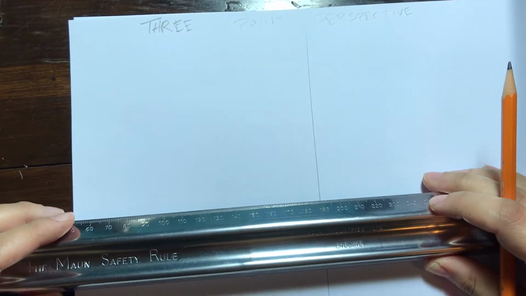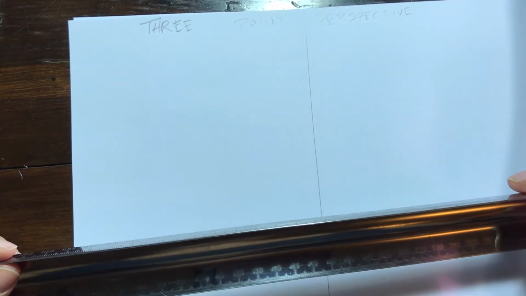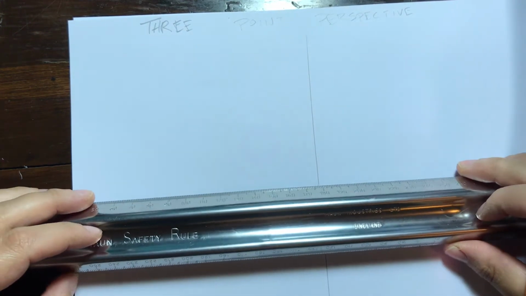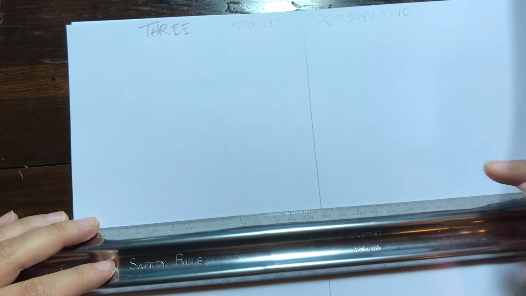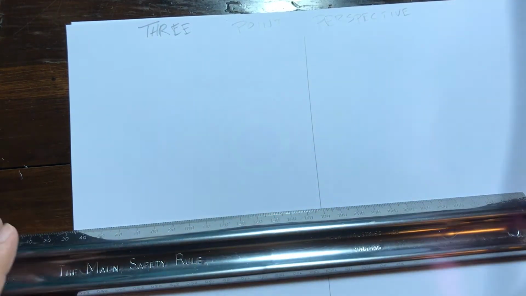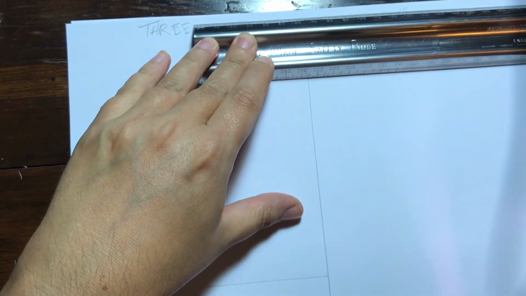Okay, for 3-point perspective, I divide my page in two because I'm going to show two different perspectives. One of them being a bird's eye view and one of them being a worm's eye view. Depending on where your horizon is, it also kind of just depends on the perspective. All right, so you're going to be doing two different ones. You're going to see at the end how they affect what you're looking at.